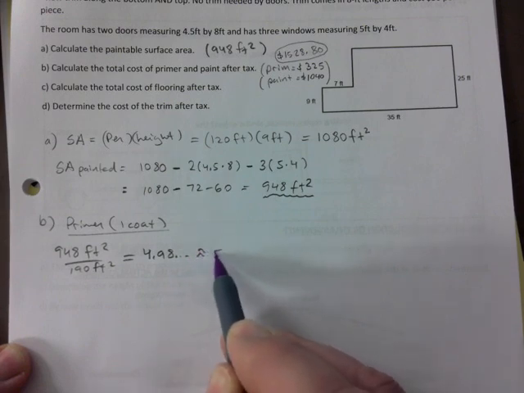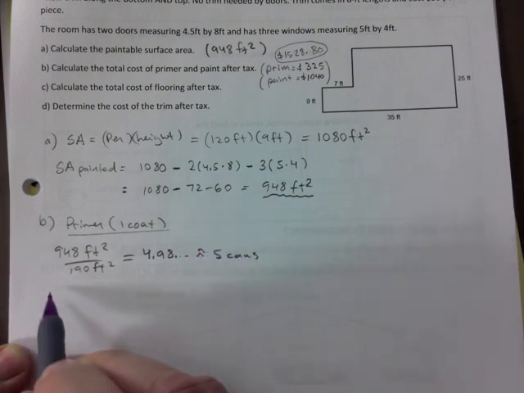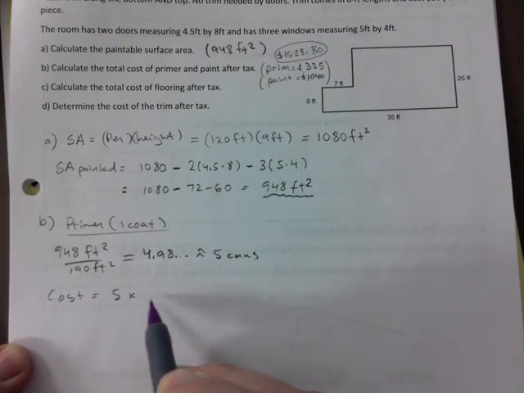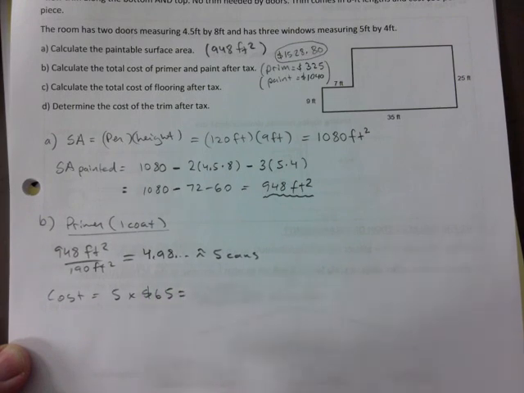So you need approximately 5 cans, right? So for the cost, you just go 5 times the cost of it, which is 65 bucks, and that is 325. Without taxes, you can do it. Some of you want to do taxes right away, some of you want to do it later. It doesn't really matter, right?